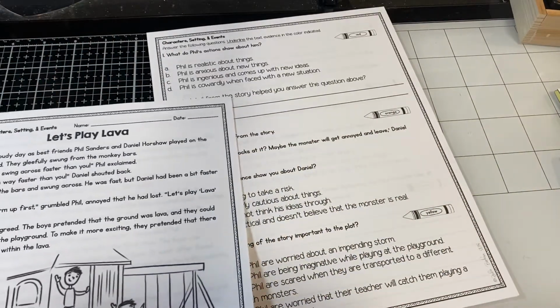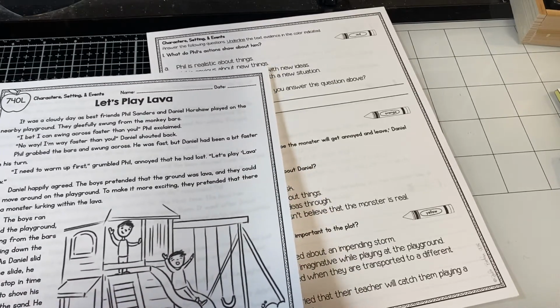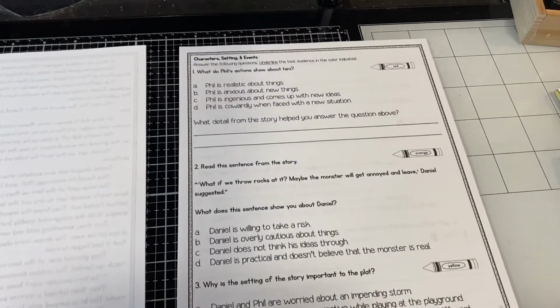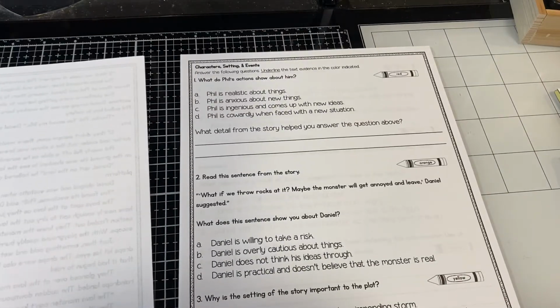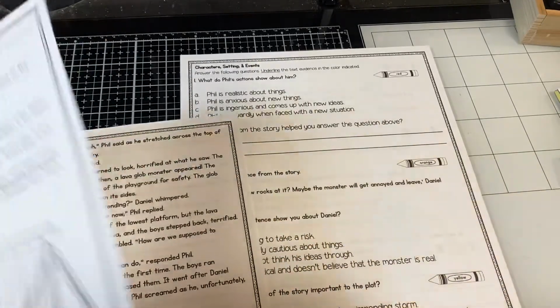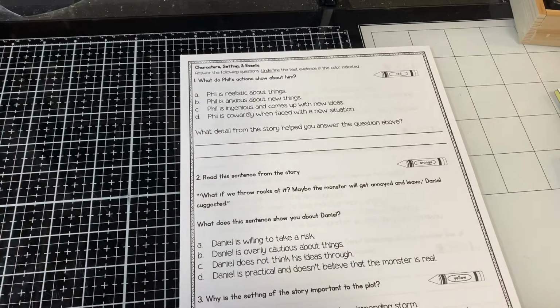It's about 2.5 pages if you consider the image or the picture of the boys playing on the play structure. And my suggestion would be go back and highlight. So when you read a question, go back and highlight the sections as indicated with your crayon on the page. Go back and highlight the sections that give you the answers to the questions that are being presented.